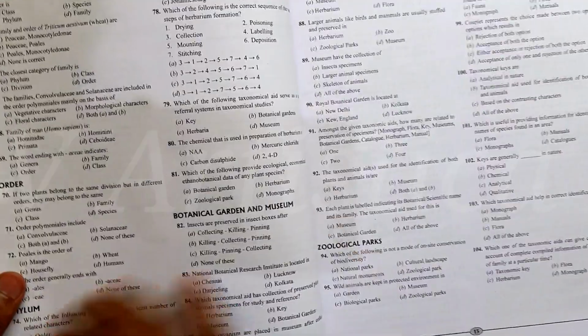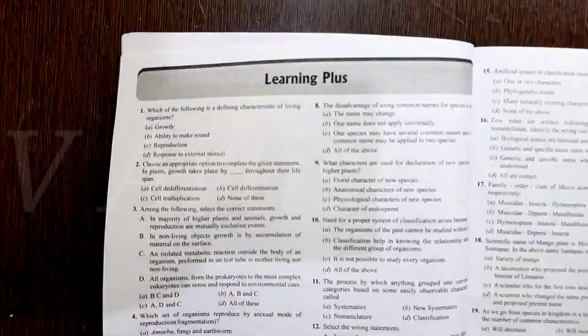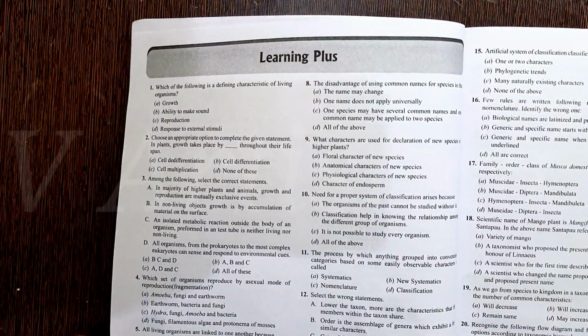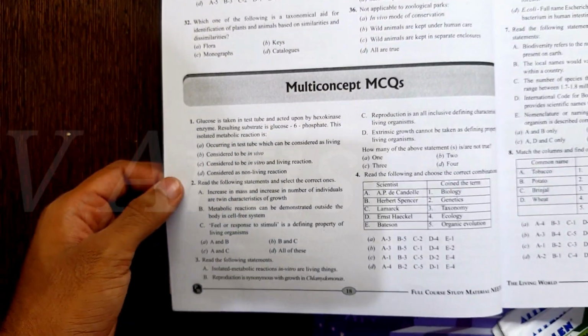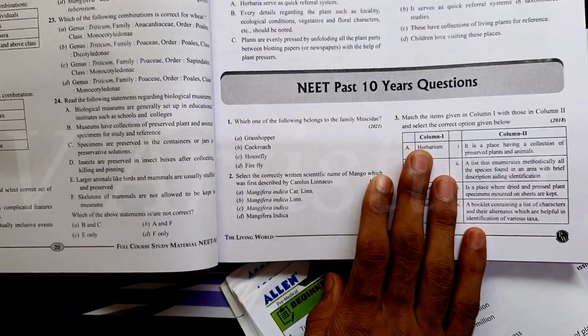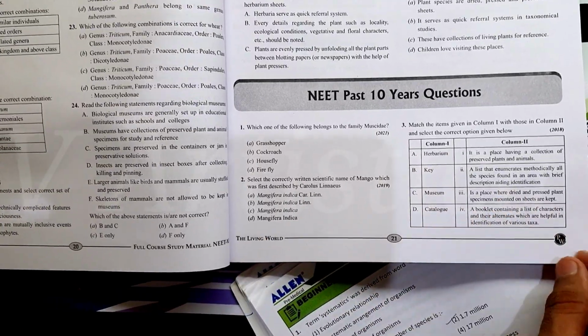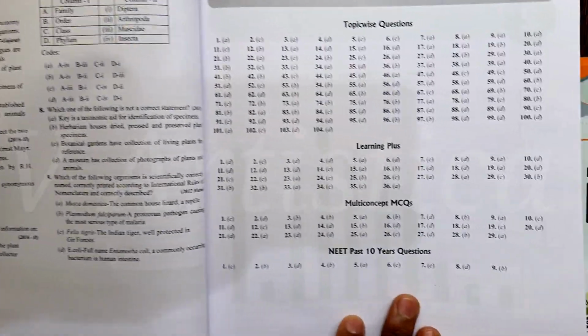After that we move to learning plus, which is objective type question, and then to multi-concept MCQ. After that we get NEET past 10-year question, we are talking about PW study material, and then we get answer key.